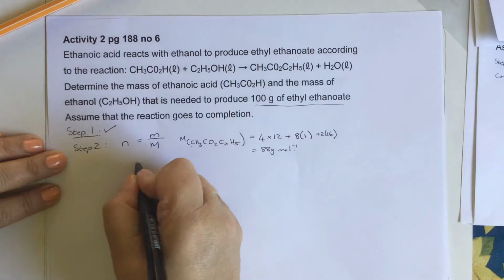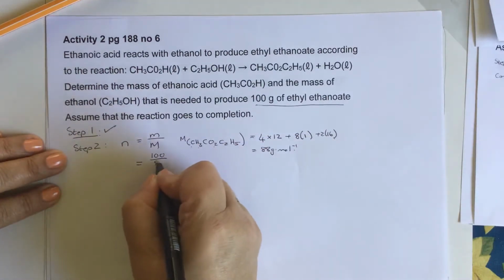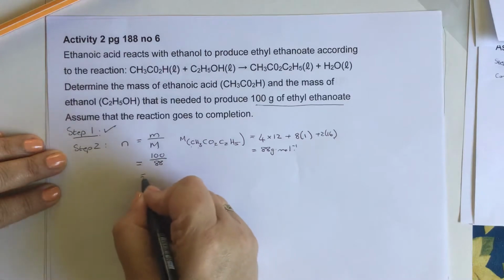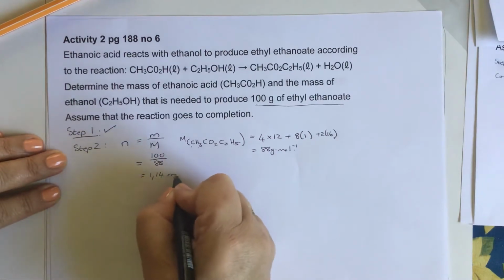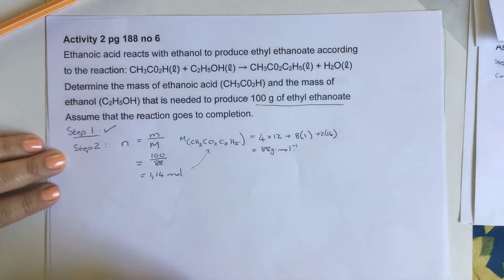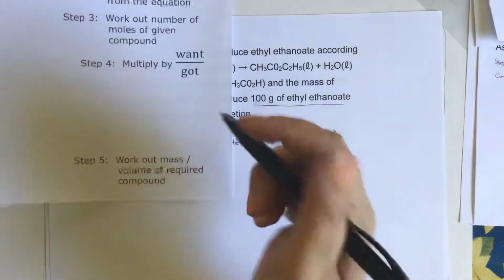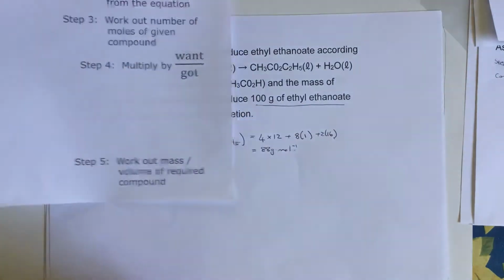Right. So 100 grams of this with a mass of 88 is going to give me 1,14 mole of the CH3CO2C2H5, the ethyl ethanoate. Right, so that's my step 2. Step 3 is then, or the next step is then, multiply by want over got.